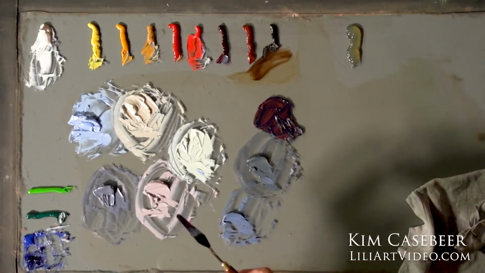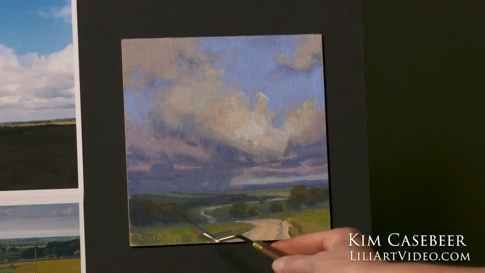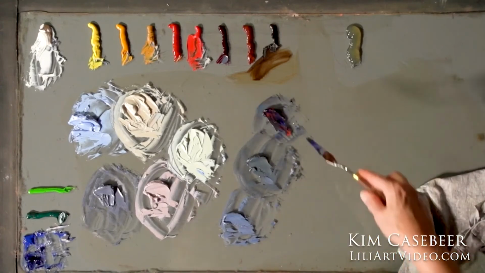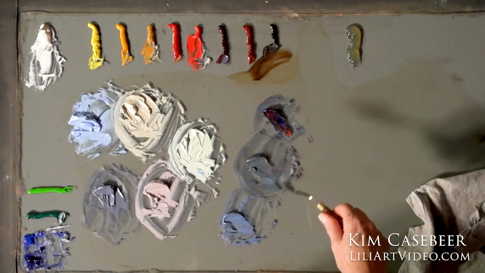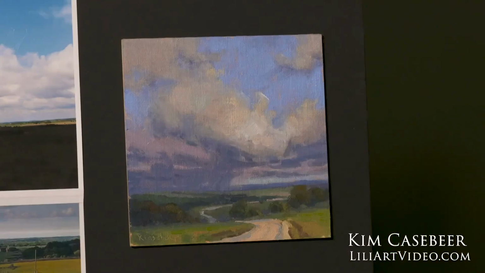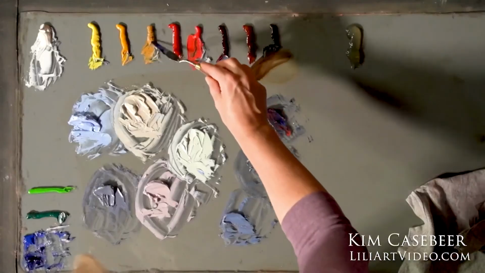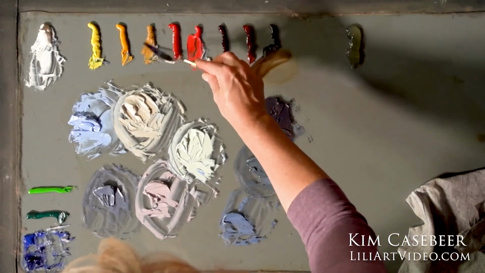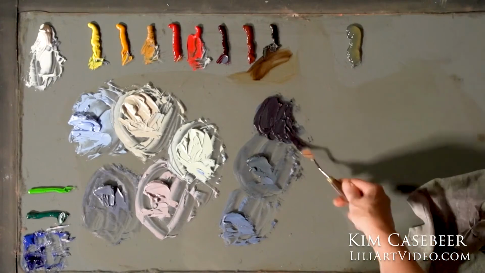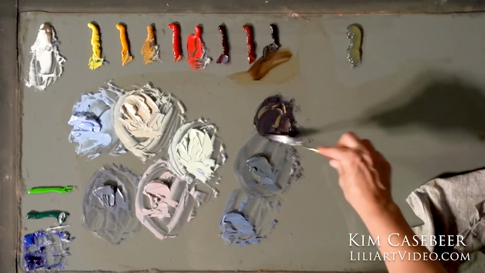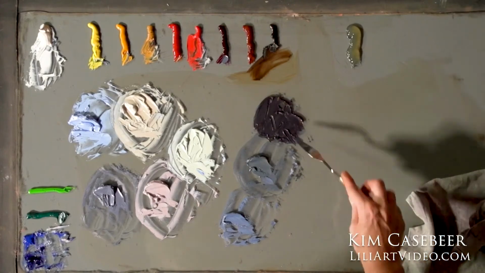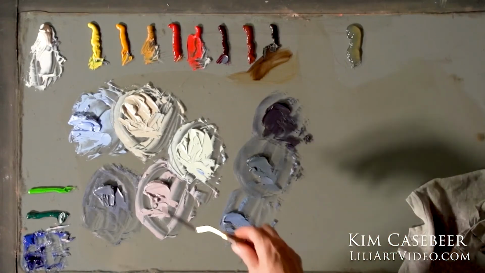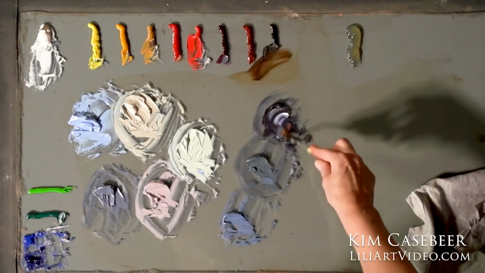Now, it's important to note that this value on these trees is dark, but you still need to be able to see into it, and it's not going to be the darkest dark. The darkest dark is going to be right in the front for some dark accents right by the road. So once I mix these darks together, all these dark colors, this ultramarine and the cad red and the yellow, and I'm using yellow ochre again. Now I have a really dark color, so I need to add a little white so that I can see into that color.